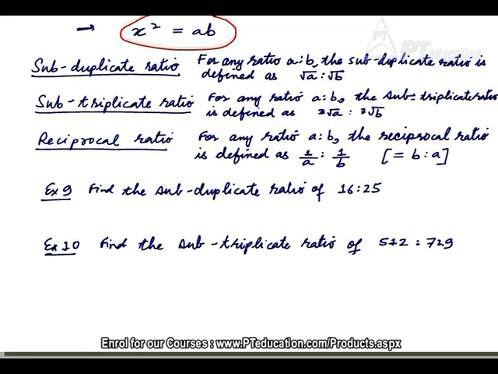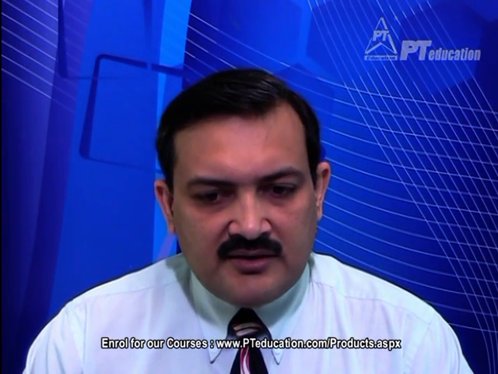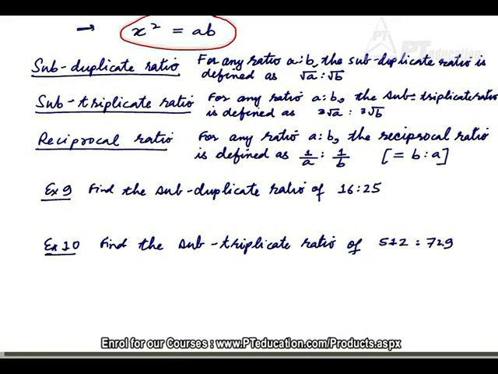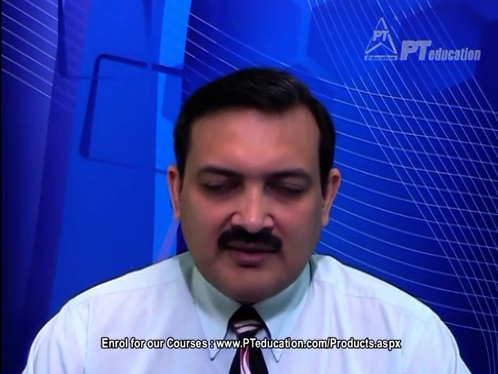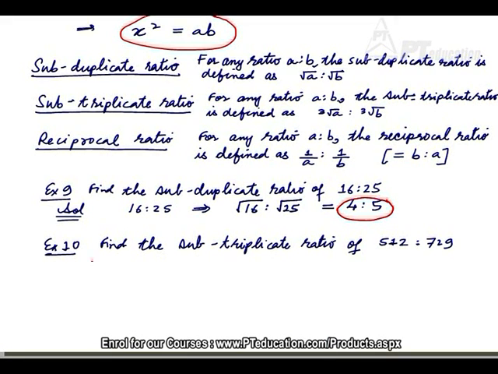Let us take two examples, example 9 and example 10, to illustrate subduplicate, subtriplicate and reciprocal ratios. Example 9. Find the subduplicate ratio of 16 is to 25. And example 10. Find the subtriplicate ratio of 512 is to 729. What horrifying numbers these are, but they are very simple to solve.